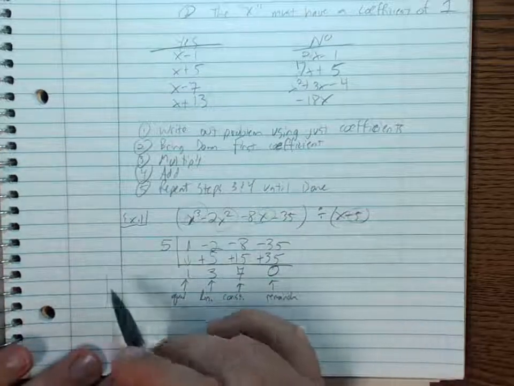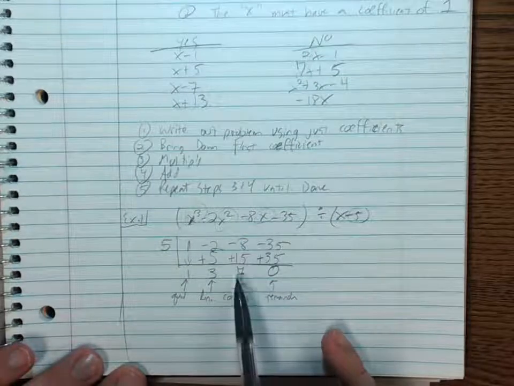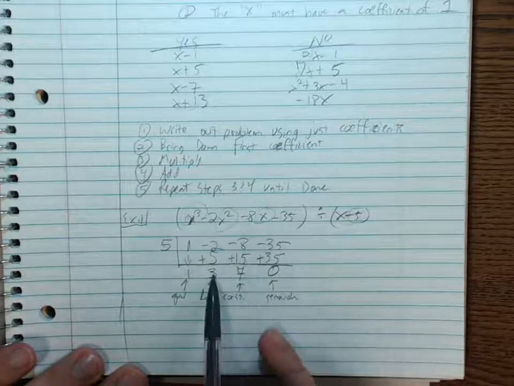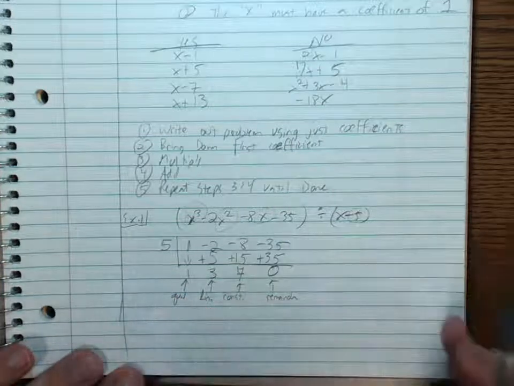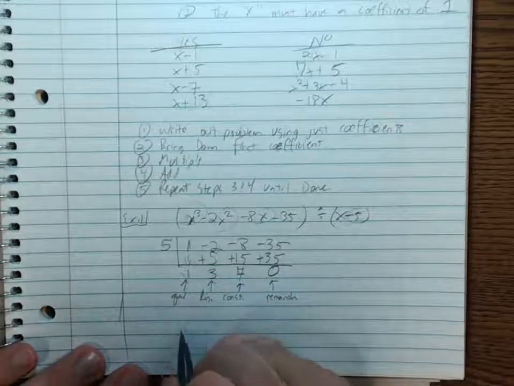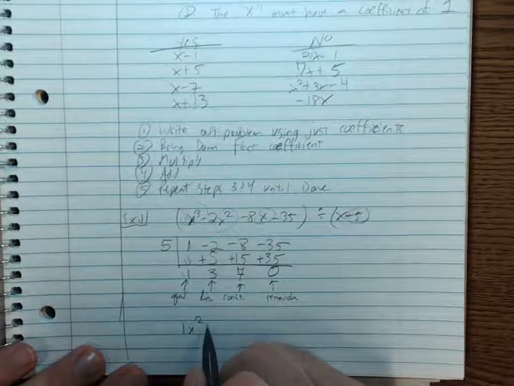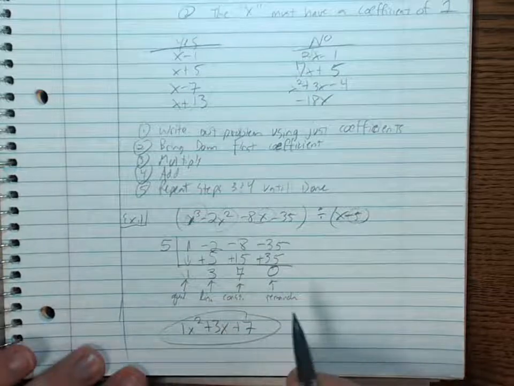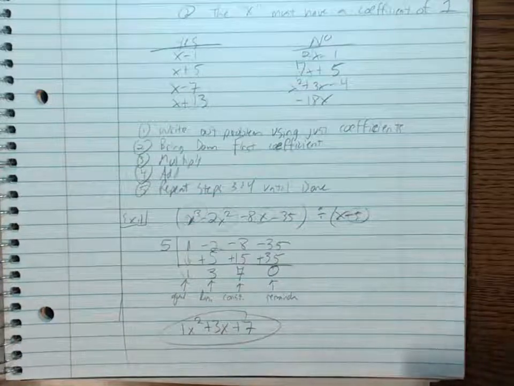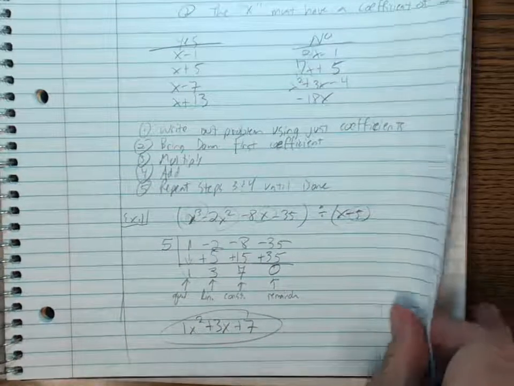And it gets bigger and bigger as you go to the left. So this is my constant, no variable, just x, x squared. And if it went on, x cubed, x to the 4th, x to the 5th, etc. So this would be 1x squared plus 3x plus 7. And since there's no remainder, I don't need to worry about any remainders being tacked on there.